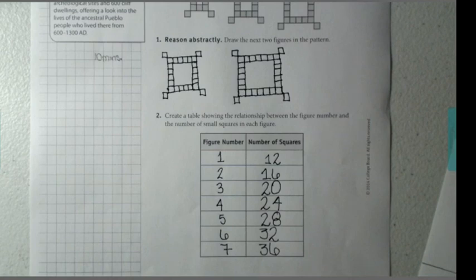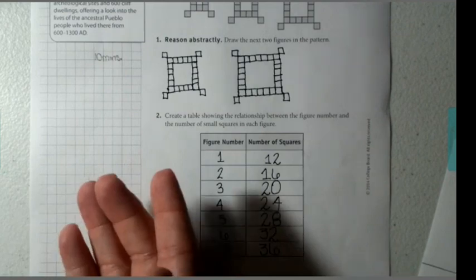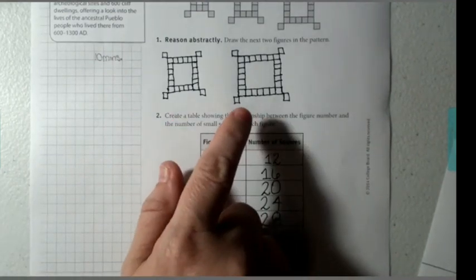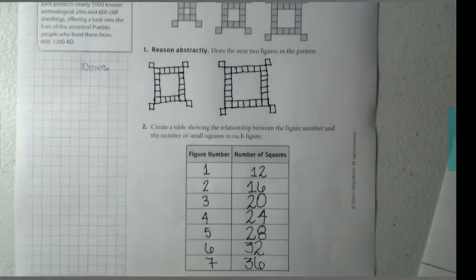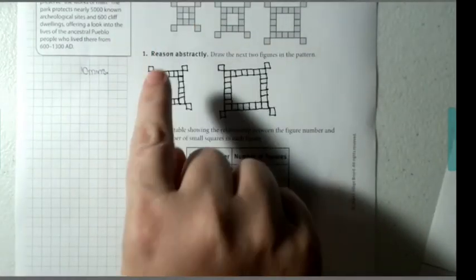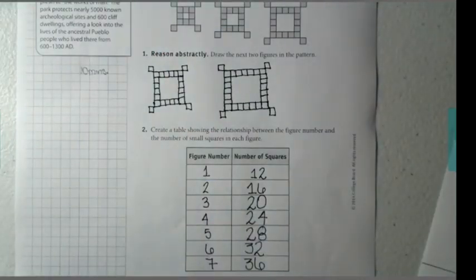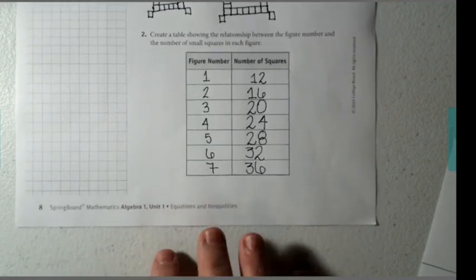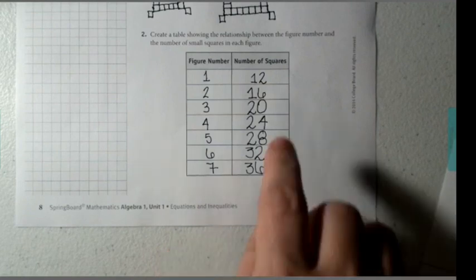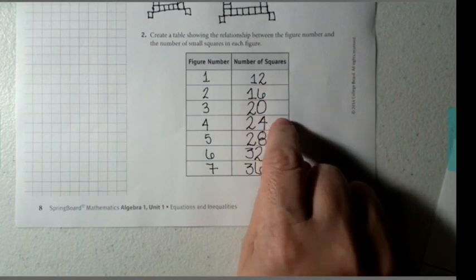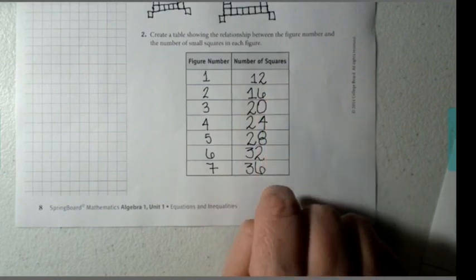All right, the answers for questions 1 through 4 have now been provided for us. I went and attempted to draw figure 4 and figure 5. If you're not an artist, it's okay. And then I noticed that whenever I counted the boxes, they continued to change by a certain number. And the number that you should have identified as the difference between each one was the number 4. This increased by 4, increased by 4, increased by 4, and so on.